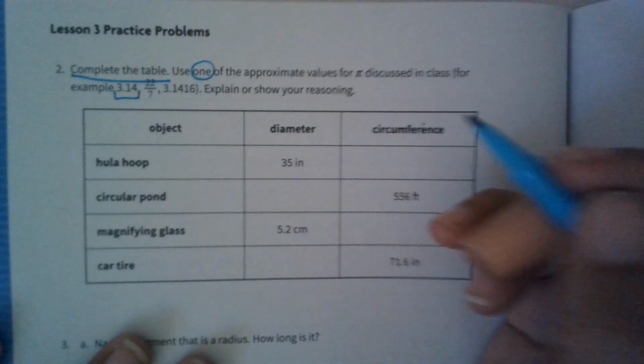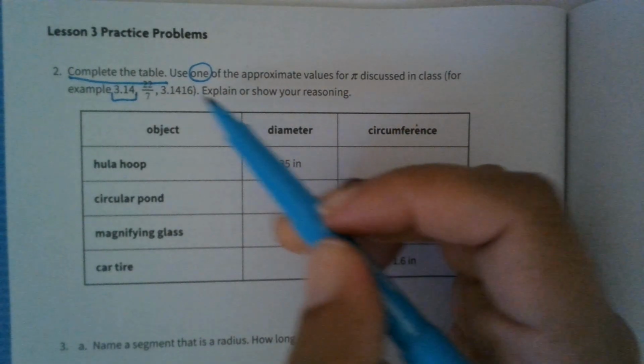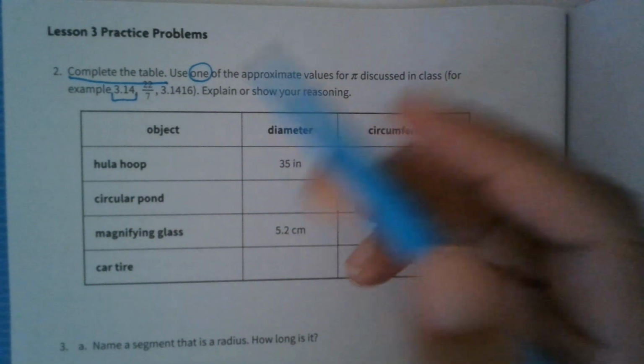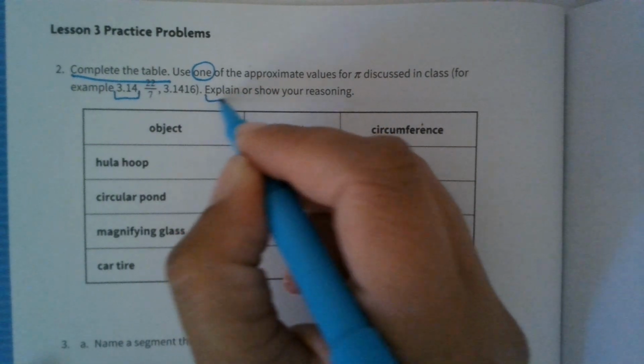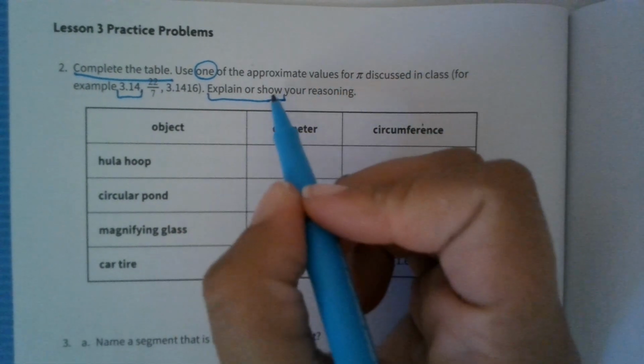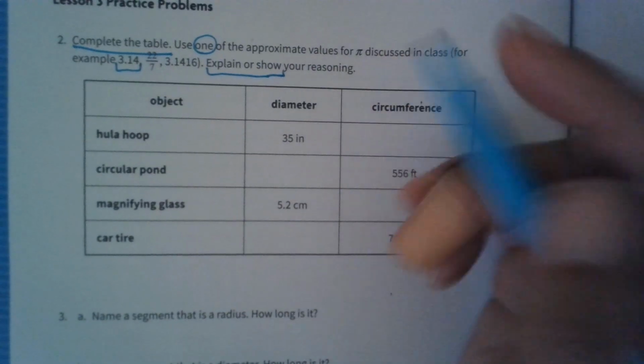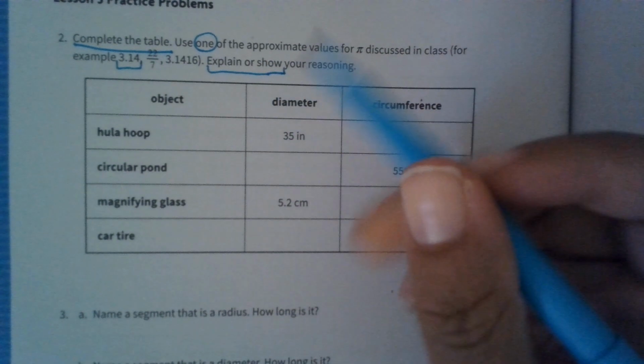Now, I've always told you guys, for the time being, use 3.14. Don't try to use the fraction or the extended version. And then explain or show your reasoning. You don't have to do both, but one of them should suffice. I'm going to show you how to show the reasoning.